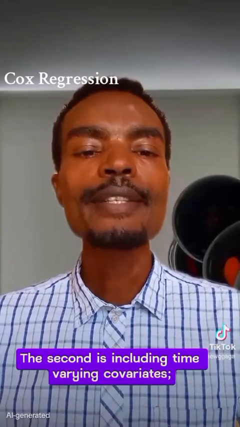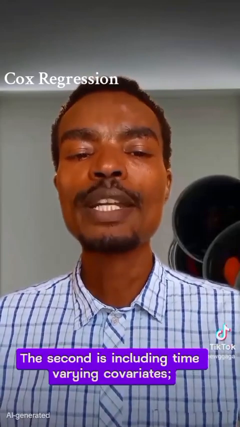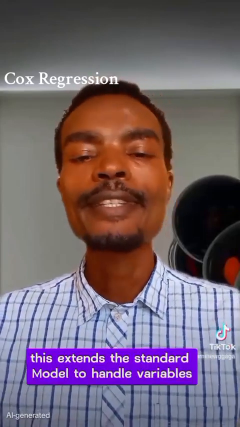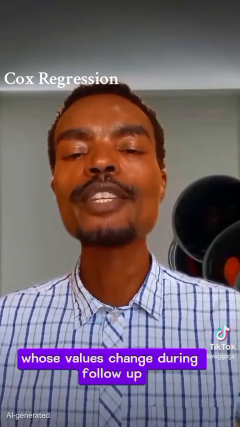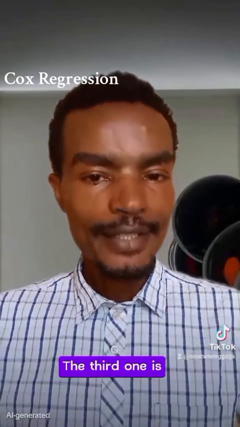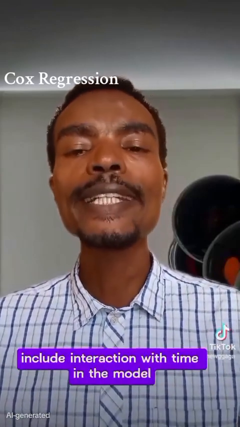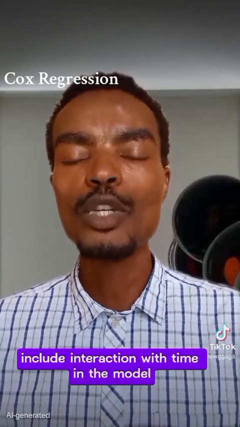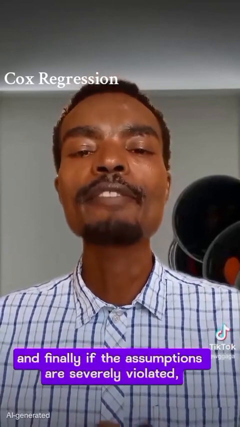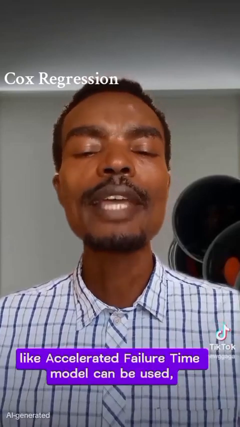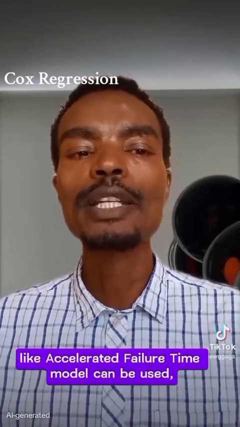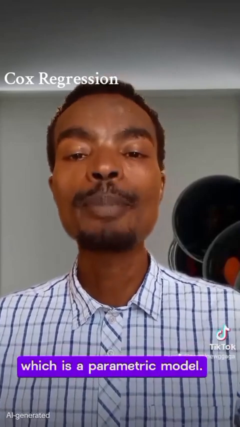The second is including time-varying covariates. This extends the standard model to handle variables whose values change during follow-up. The third one is including an interaction with time in the model. And finally, if the assumptions are severely violated, other models like the accelerated failure time model can be used, which is a parametric model.